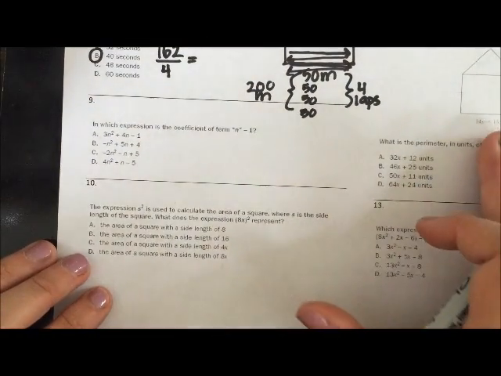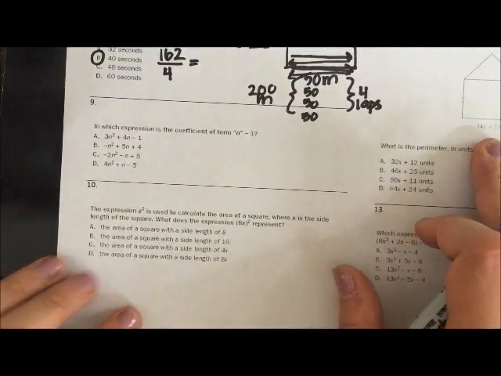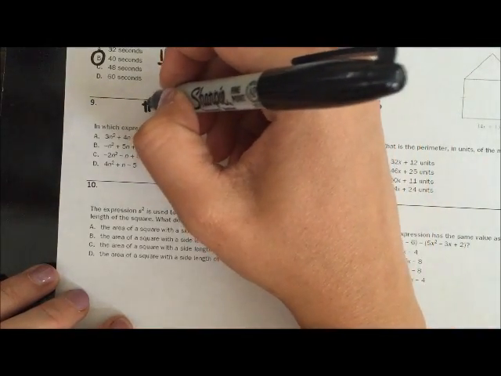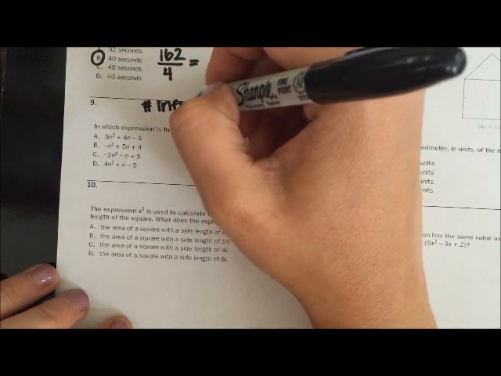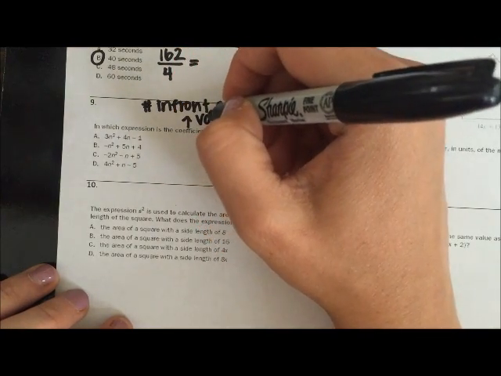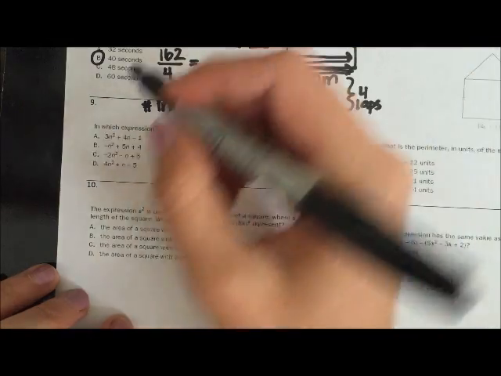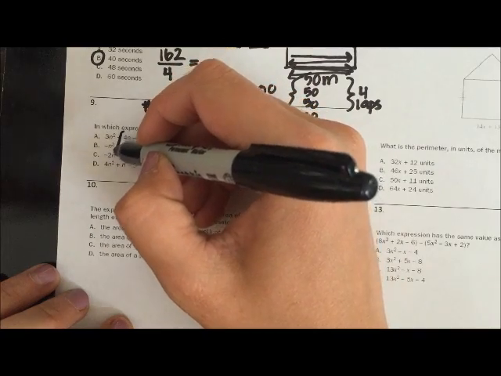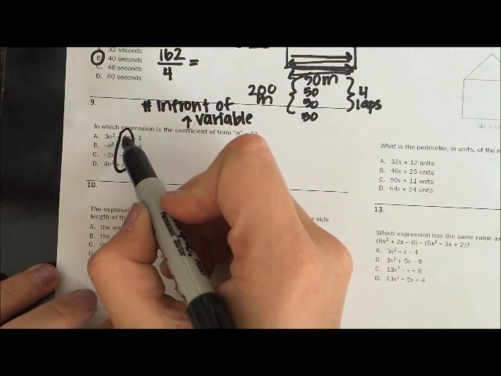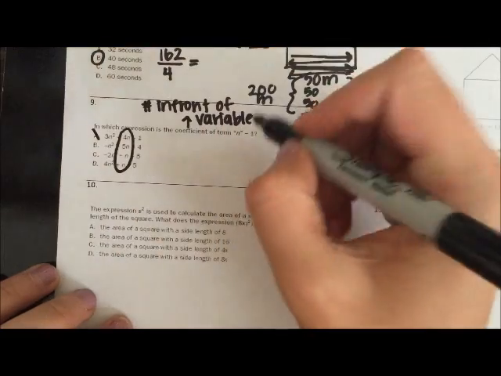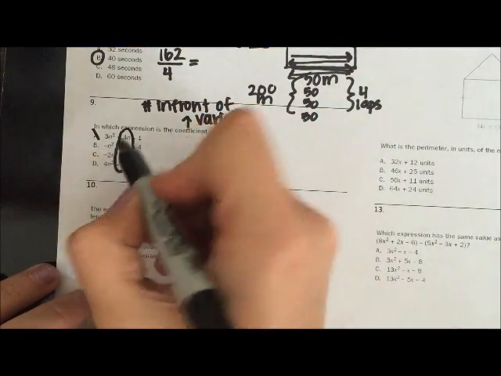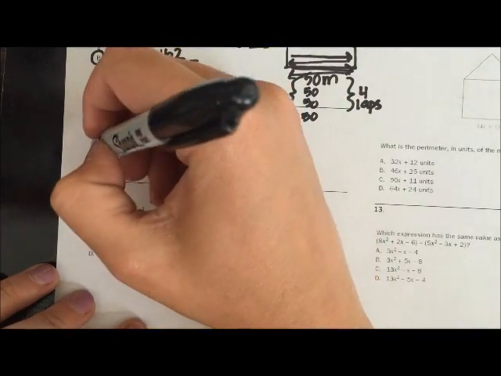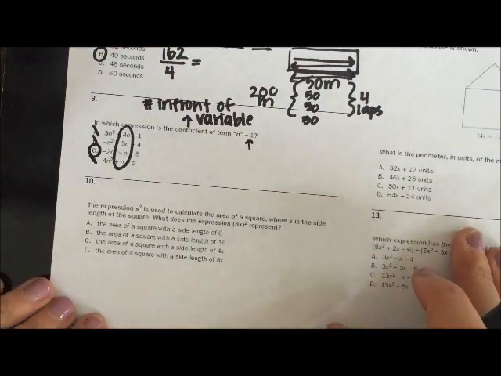Number 9, which expression is the coefficient of term n, -1? We gotta remember what coefficient means, right? Coefficient is the number in front of the variable. So let's go find all the n's. Not the n squared, it's just the n's. Okay, so we're looking at all of these values. Well, this one's a 4, so that's not an option because we're looking for -1. This one's a 5, so that's not an option. This one looks to be a -1, and this is a +1. So C would be my option, process of elimination.